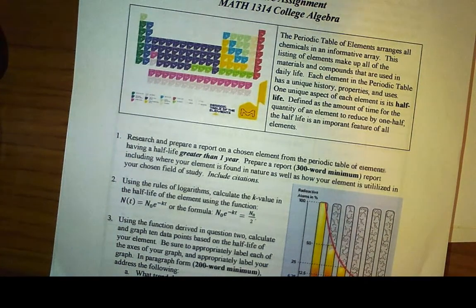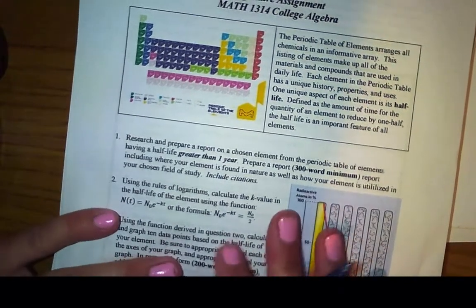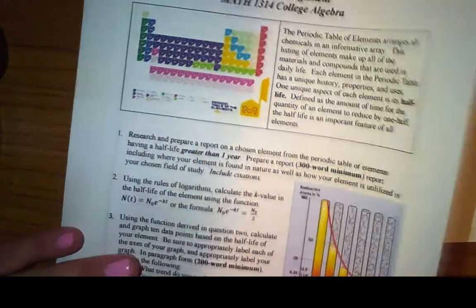Wikipedia is not a reliable source. It does have reliable material, but anybody can upload anything, and so there's no accountability. I can upload a whole bunch of trash, and because there's no oversight, it may or may not be true. So find some reliable sources.